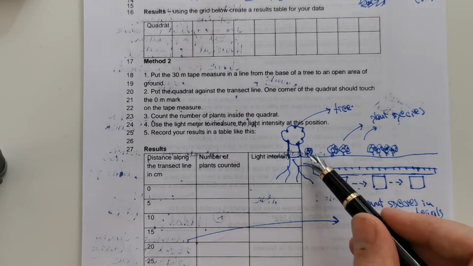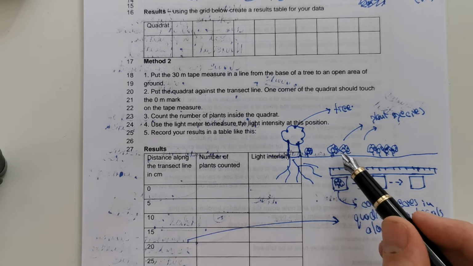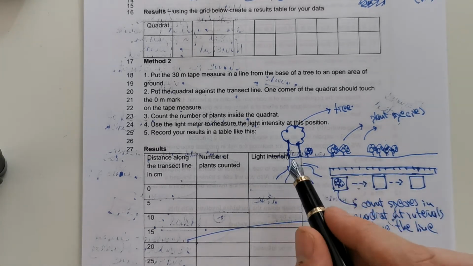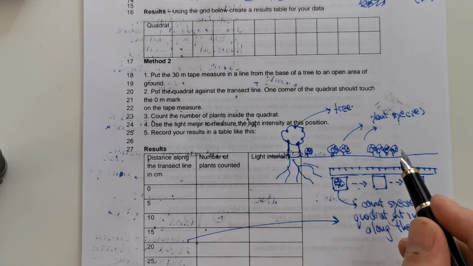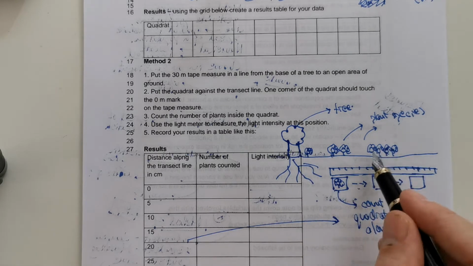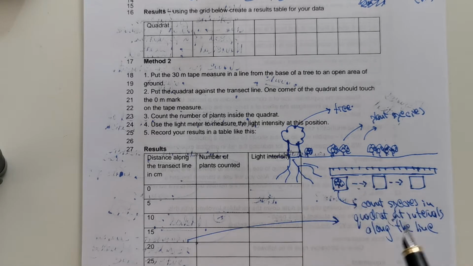Do they grow not a lot in one location? Do they grow a bit more in another location? Do they grow more in a different location? So if you looked at this very crude diagram, you'd say that the plants grew more the further away from the tree, and would prove that by counting more of them in that location compared to that.